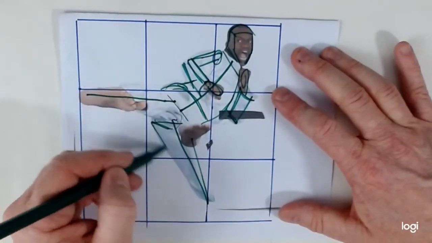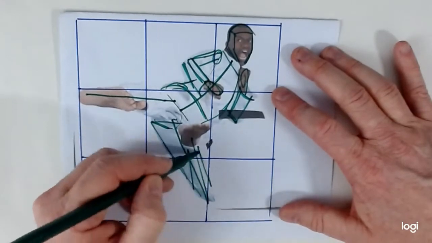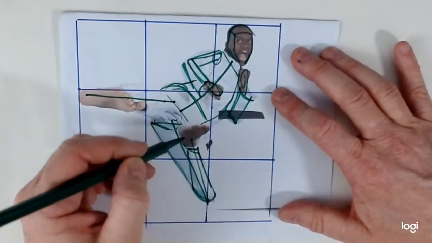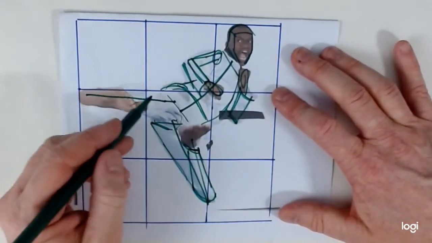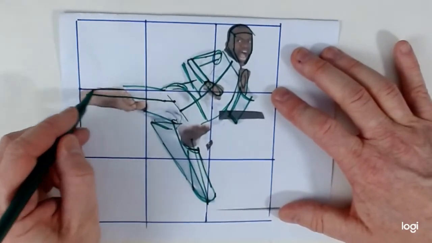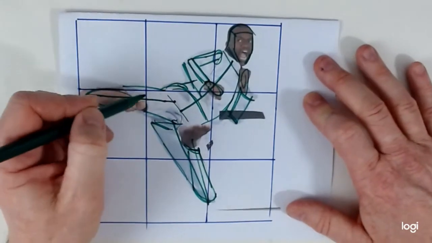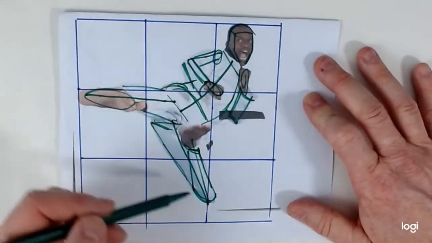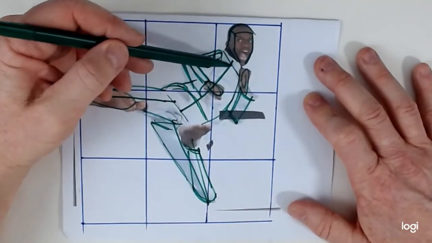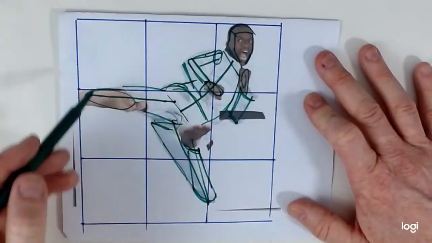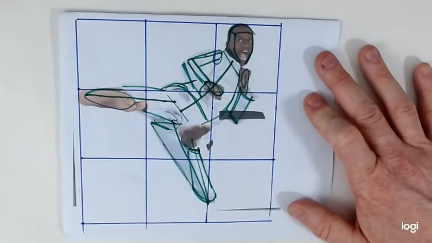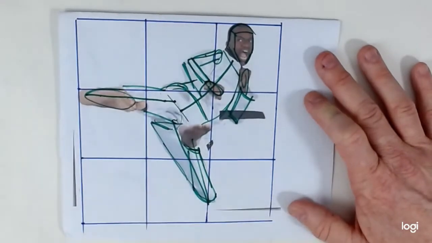Then we can see this thigh coming forwards, and another one coming, the foreleg there, and the foot here. And we can break it down into those simpler shapes and forms, but this time using both directional lines and, where it's useful, using the cubes and cylinders.